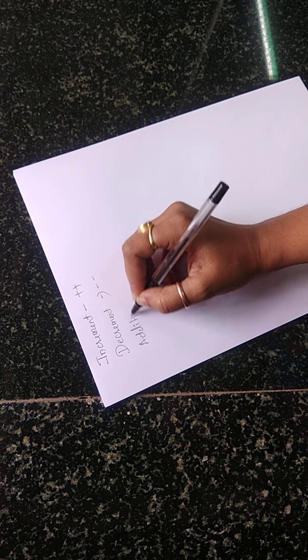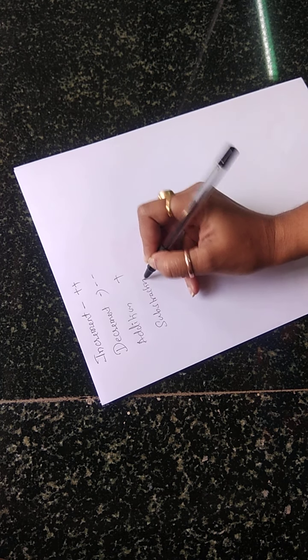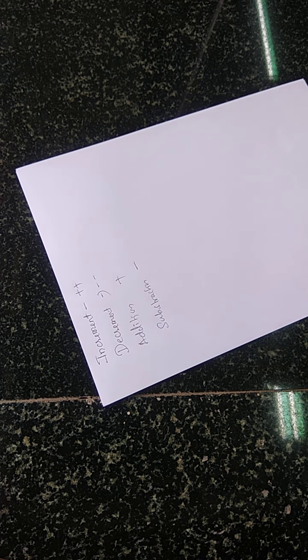We can use the addition operator, and then we can also use the subtraction operation, that is the subtraction operator. So using these four operators, we can perform some operations on pointers, right?